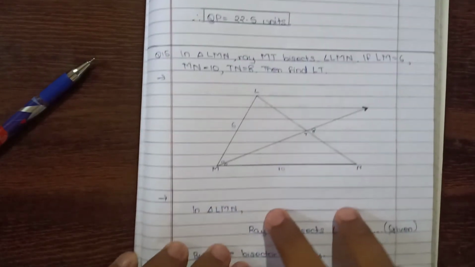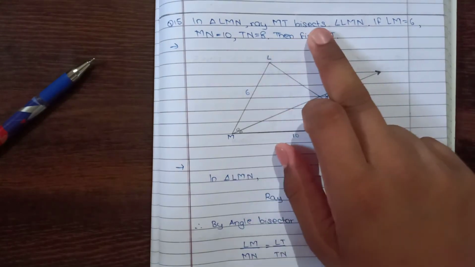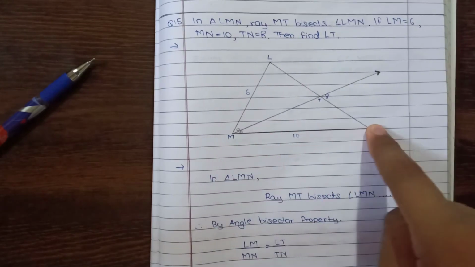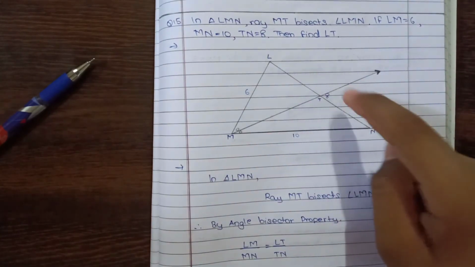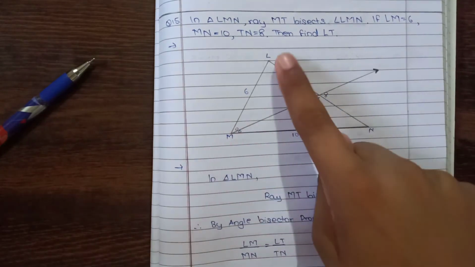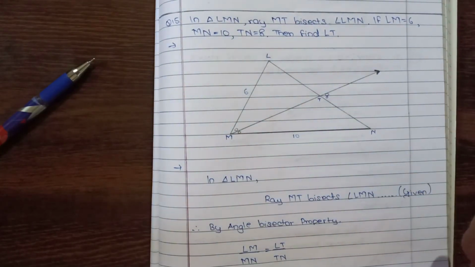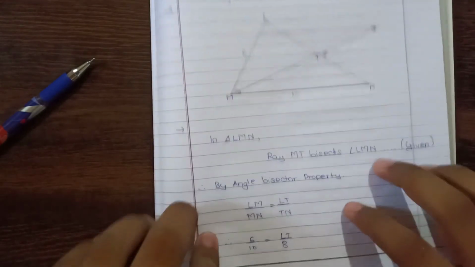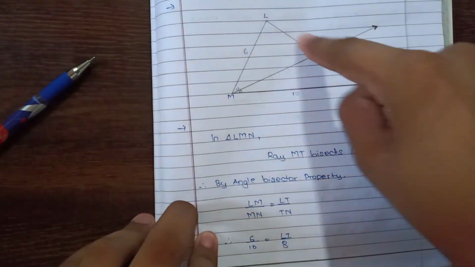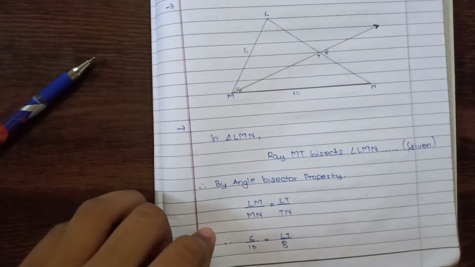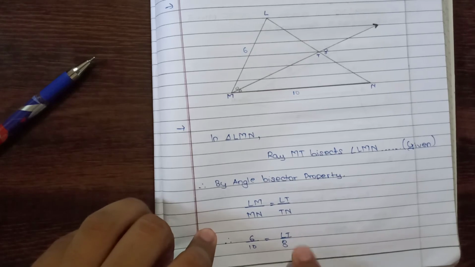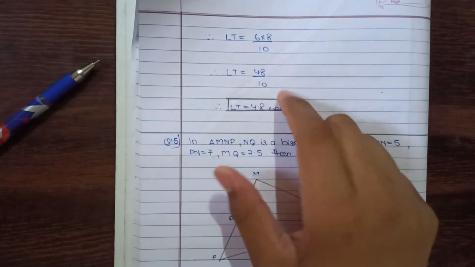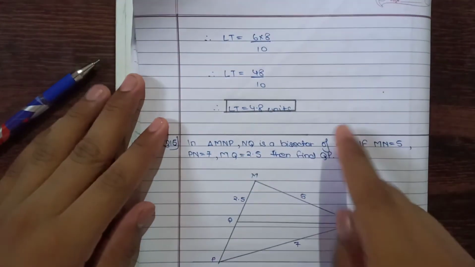Next one we have is, in triangle LMN, ray MT bisects angle LMN. If LM equals 6 and MN equals 10 and LN equals 8, then find LT. So what we'll apply here is the angle bisector property, as one line bisects an angle. So what we'll get is LM upon MN equals LT upon TN. So what we'll write is 6 upon 10 equals LT upon 8. We have to find LT, so LT equals 6 into 8 upon 10. So what we'll get is 48 upon 10, therefore LT equals 4.8 units.